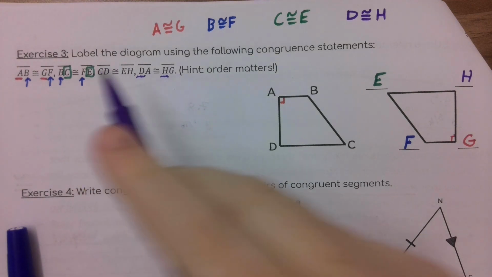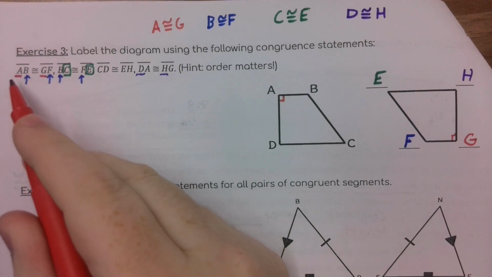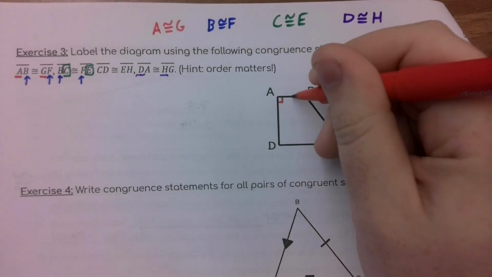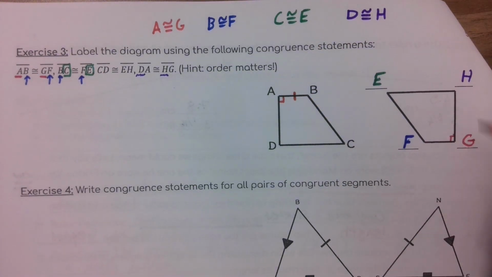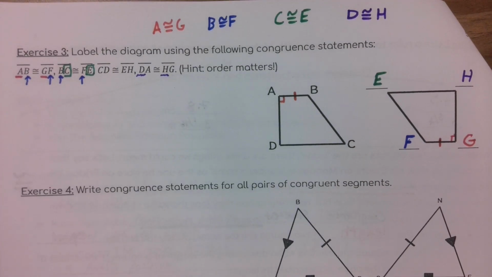Finally, it says to label the diagram. Whenever we're asked to label a diagram, it also means to mark off congruence marks. So if AB is this line segment up top, we could say it's congruent to GF, the line segment on the bottom. I'll use a single tick mark.